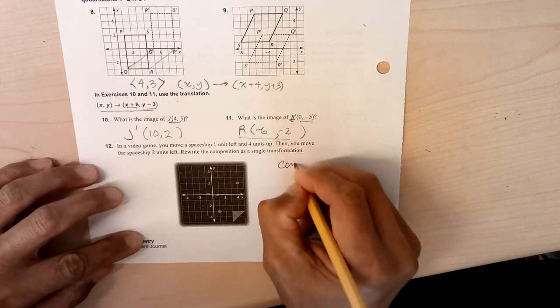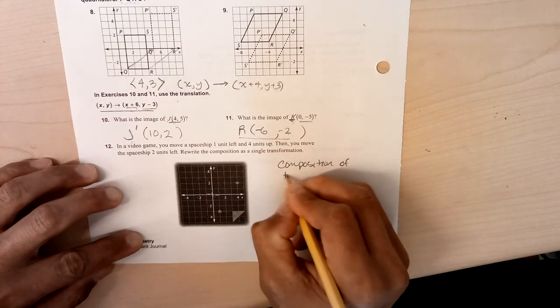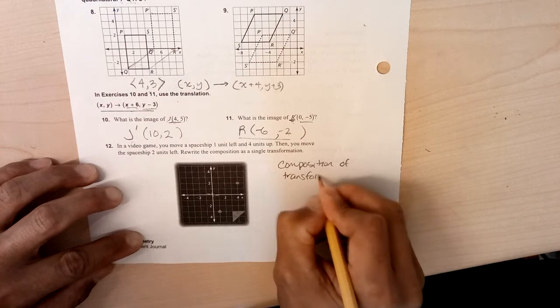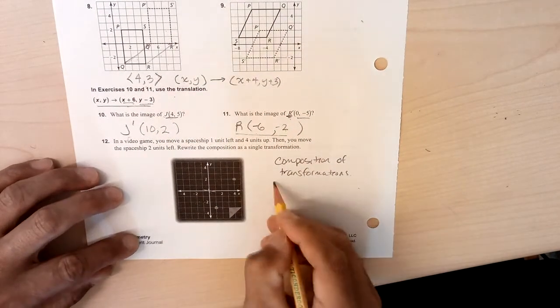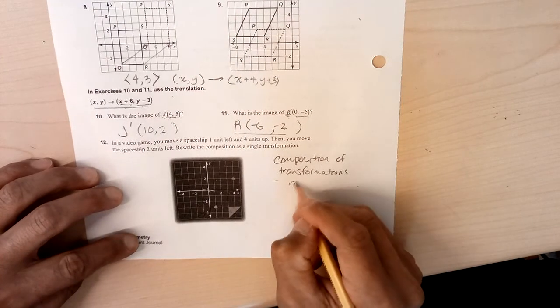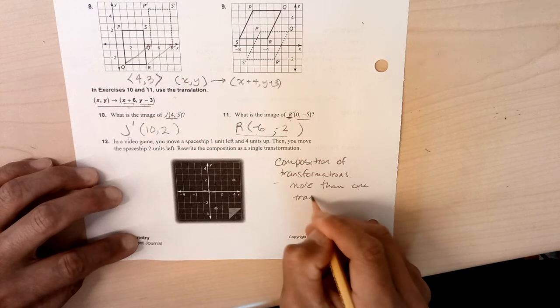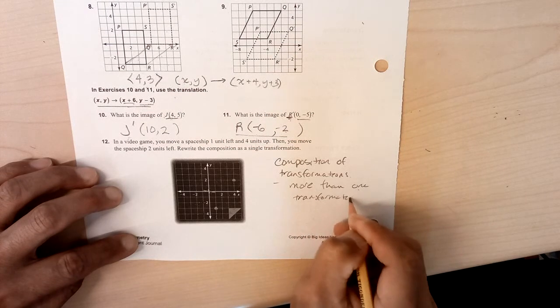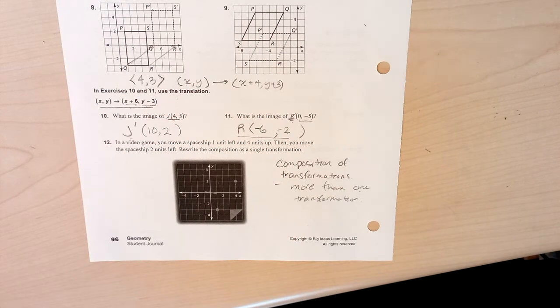There's not an example of it here, but we do need to go over one more term. That's a composition of transformations. Composition of transformations is more than one transformation. What we've taken a look at so far is just a single translation, but you can translate a point more than once. That would be a composition of translations.